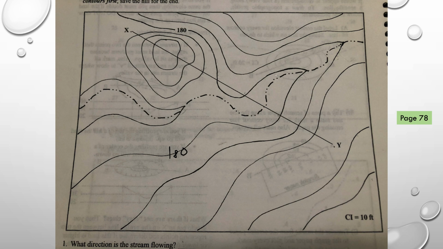You notice that this contour line is crossing a stream and it's making a V. The V is pointing in this direction. Is that uphill or downhill? That's obviously uphill. So if this is 180, then that's going to be 190, and then it goes up.